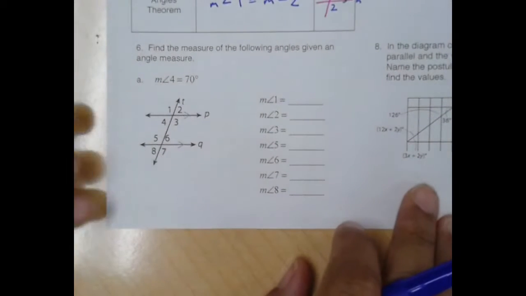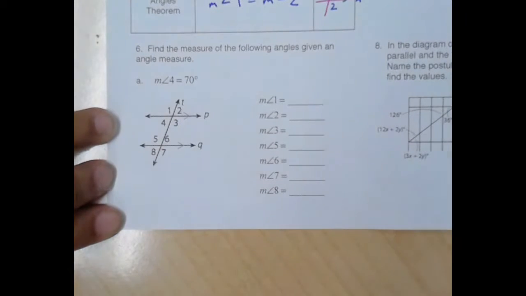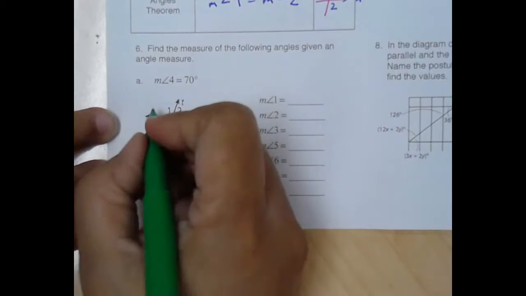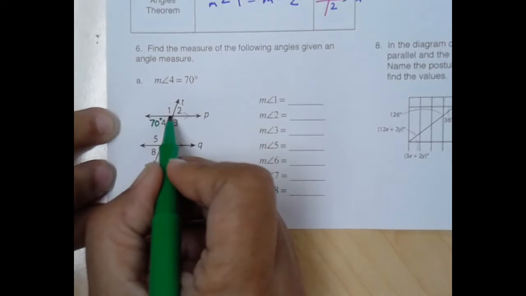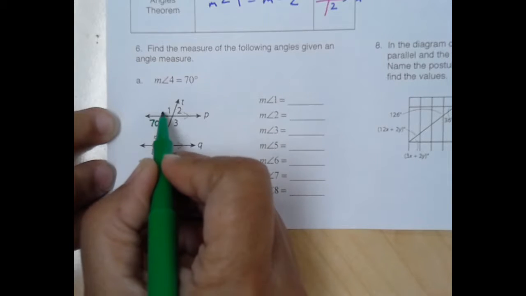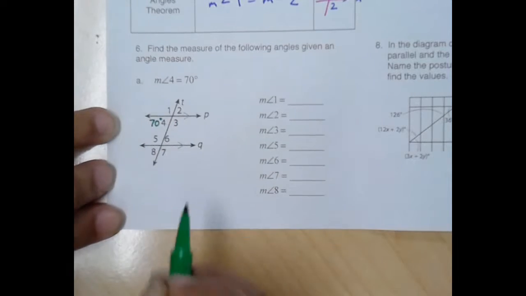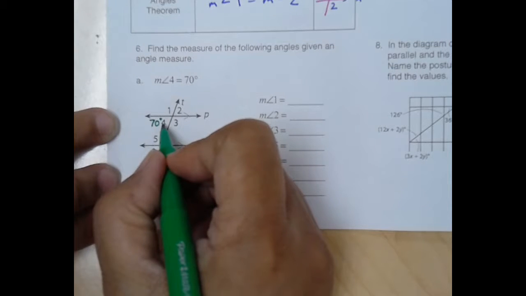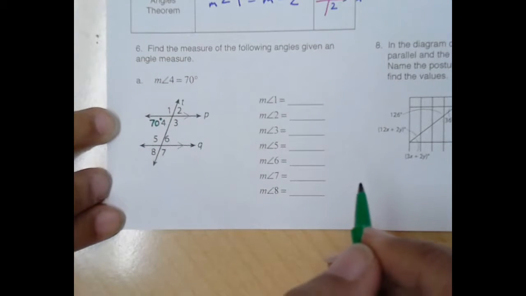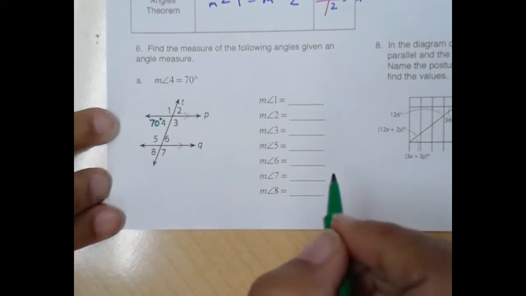Okay? So we know that angle 4 is 70 degrees. So I'm going to put 70 degrees next to angle 4. Put it always in the corner. Like if this is the angle, you don't want to write it up here because then it'll be confused. So always put it in the inside part. Okay? So that's 70 degrees. So we can say which other angles are 70 degrees as well.